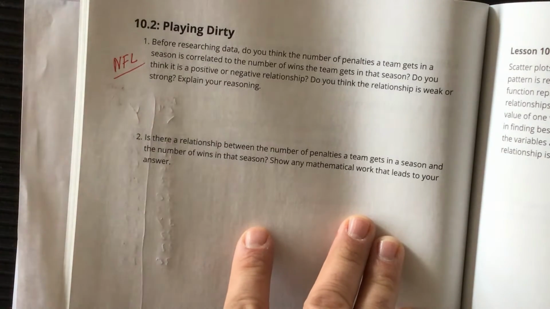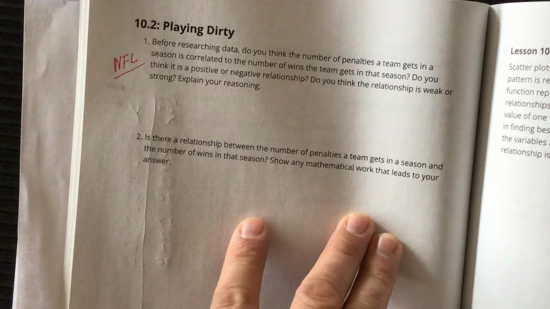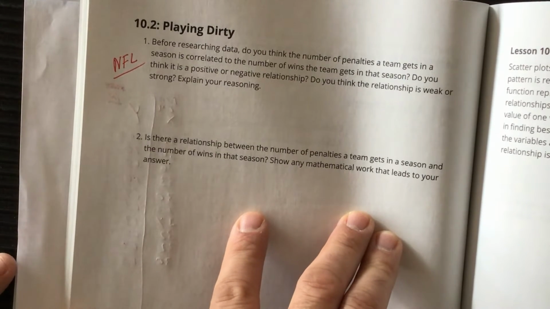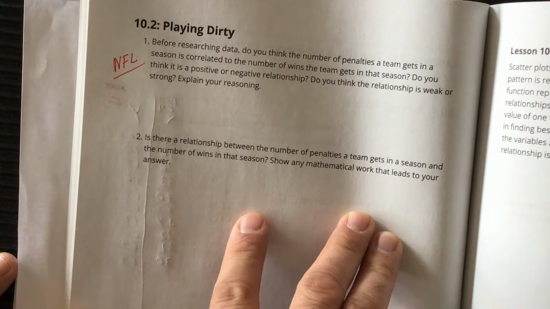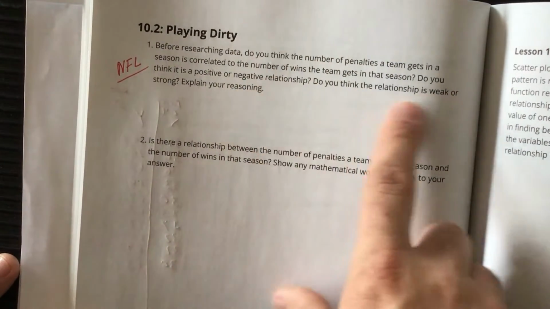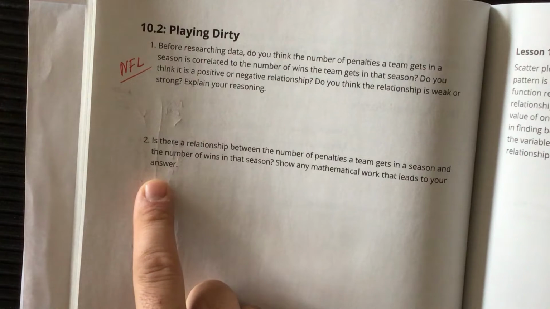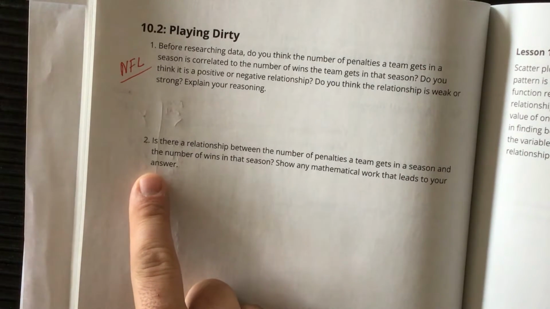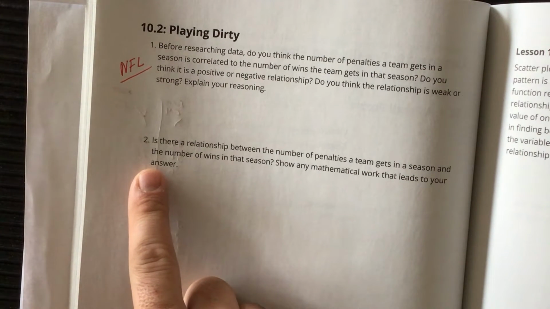Holding, doing something that causes a foul is what a penalty is. So it's bad. But it does happen. It's like a foul in a basketball game. That would be considered a penalty. Do you think it's a positive or negative relationship? Do you think it is weak or strong? So it's asking you 3 yes or no questions before we even look at the data. So please answer that in your opinion.